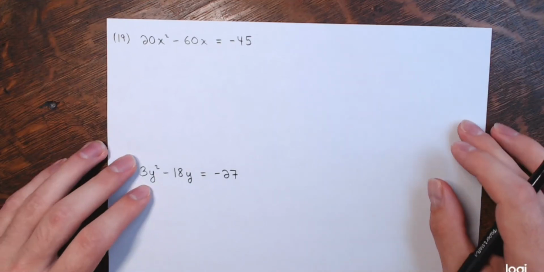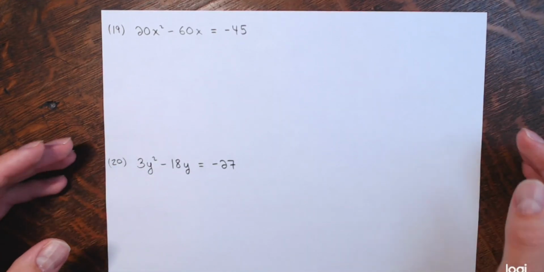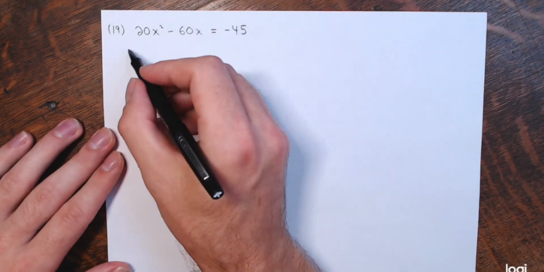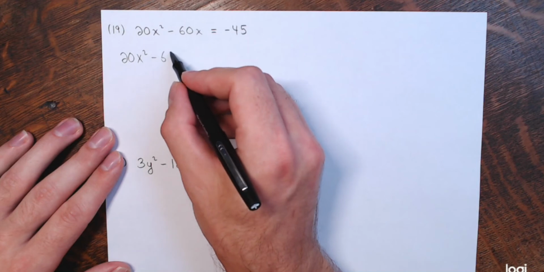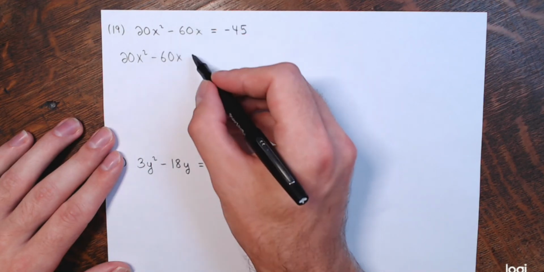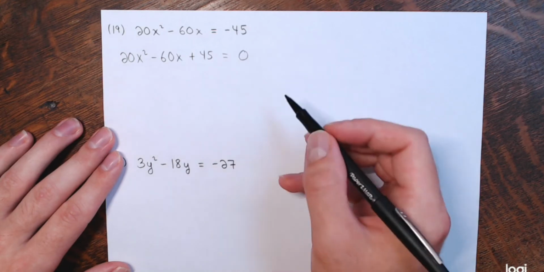Example 19. Nothing changing. I want to take everything to one side, 0 on the other. So I would add 45. So we have 20x squared minus 60x plus 45 equals 0.